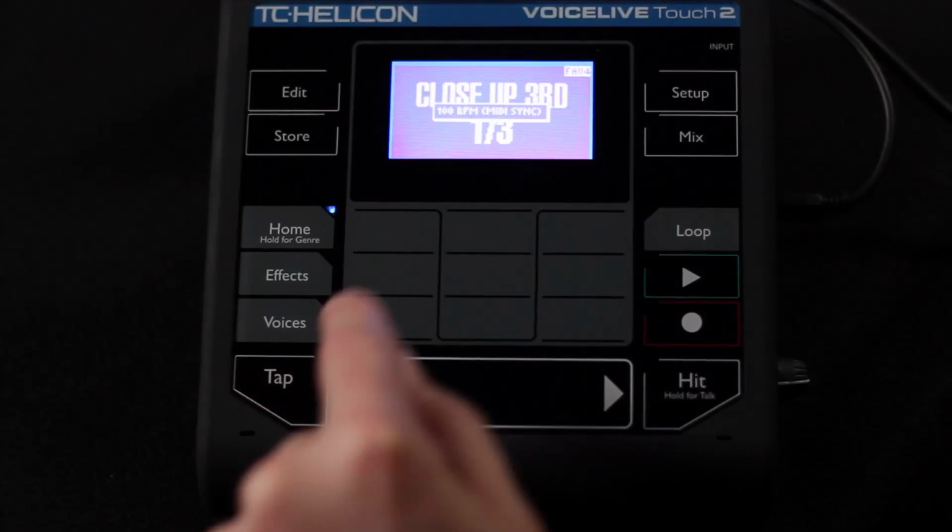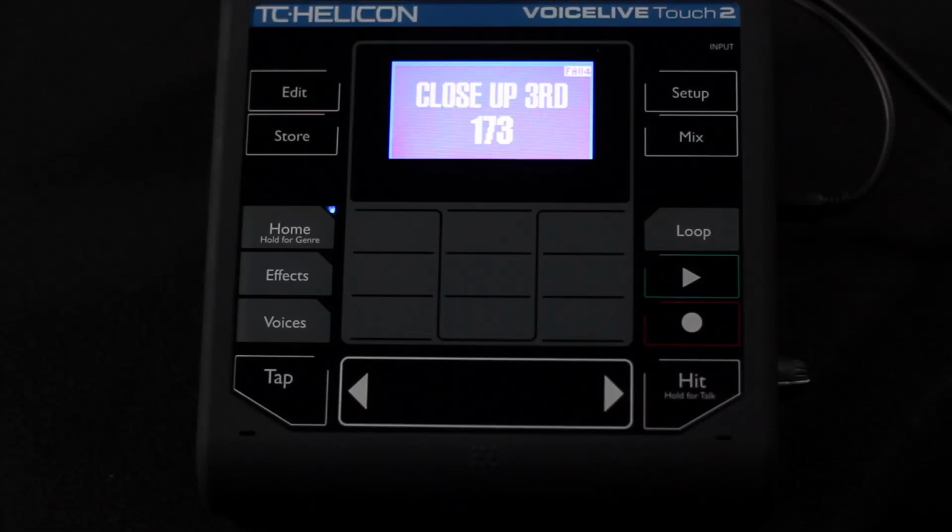And you'll actually notice if I go into the home menu here and I go tap tempo, it says MIDI sync on the screen. And it's saying, no, you can't adjust this tempo. Can't do anything at all because I'm listening to an external source and I want to keep it locked there. So that brings us to the end of Chapter 3E in the setup menu.